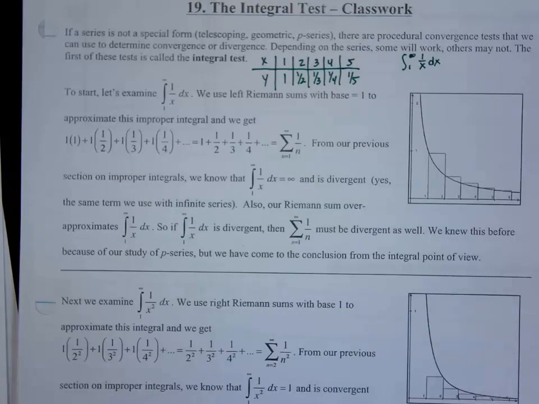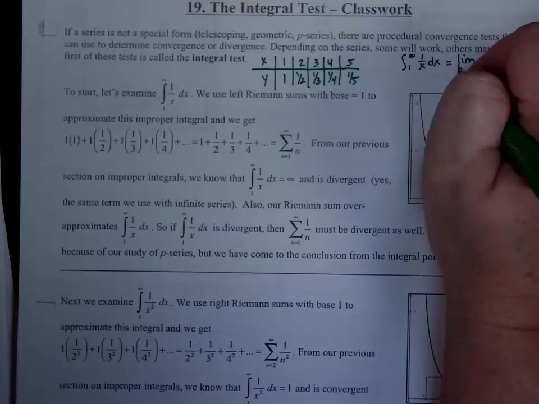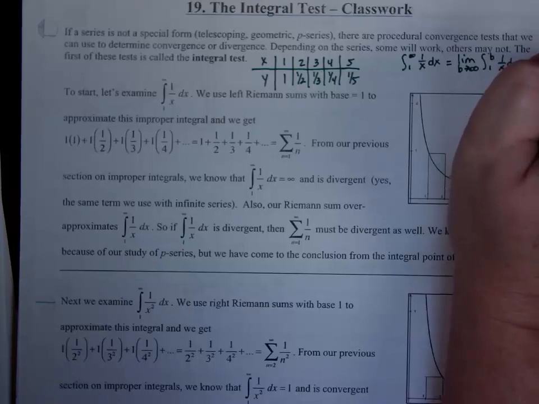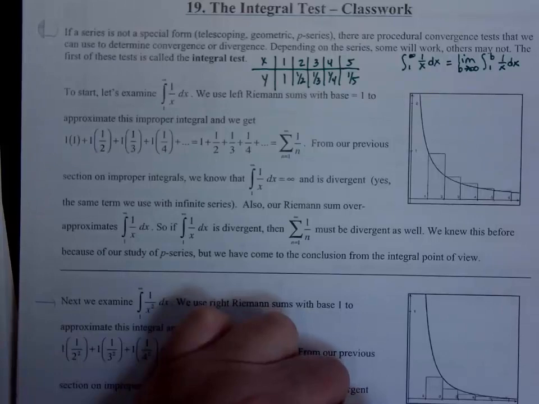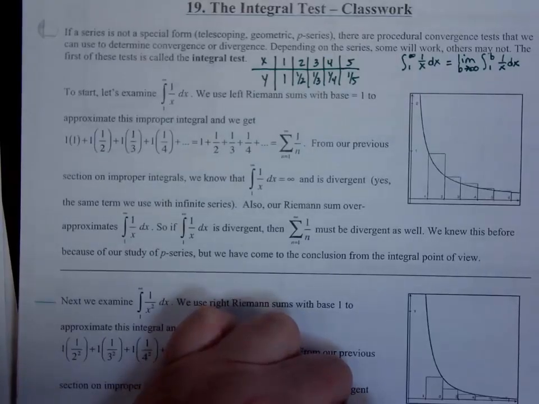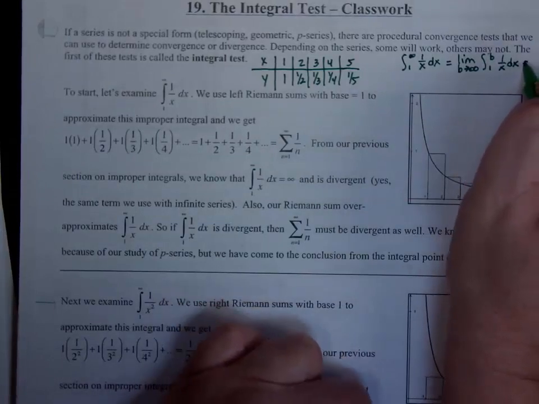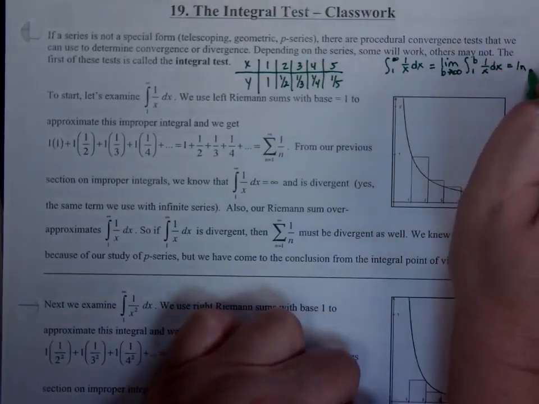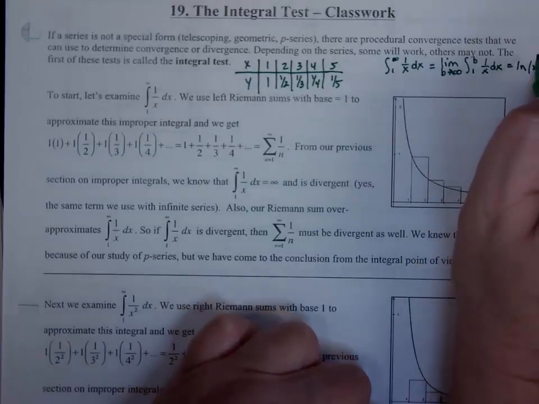Who remembers what we do? You replace infinity with b. Right, we replace the infinity with b. So we write the limit as b approaches infinity, integral 1 to b of 1 over x dx. Do y'all remember doing this? About 2 weeks ago? Now you take the antiderivative like you know how. What is the antiderivative of 1 over x? It equals ln absolute value of x. Did you remember to put absolute value on your quiz?